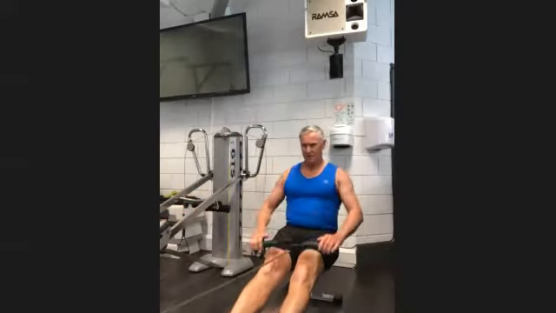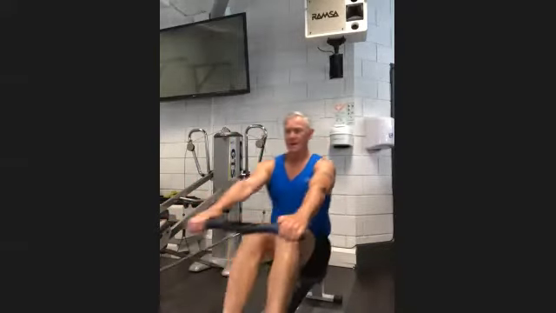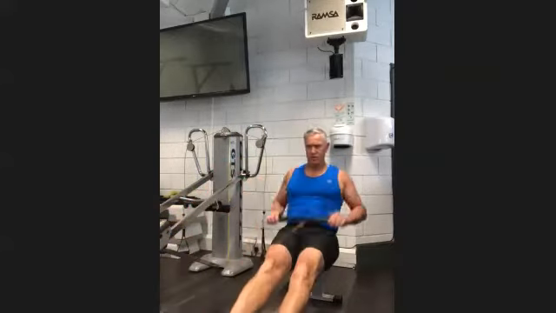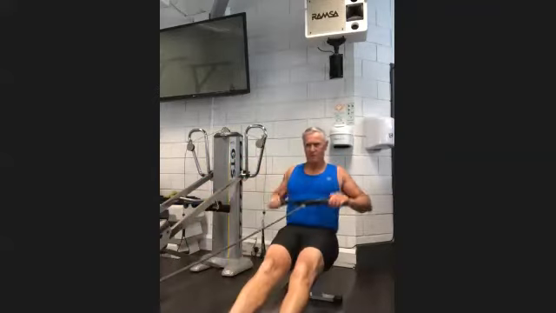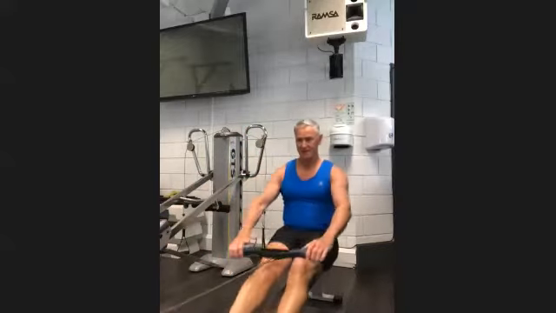Stroke rate 18, please. Giving it some purpose. Pressing off the foot plates. And holding that stroke rate down at 18.